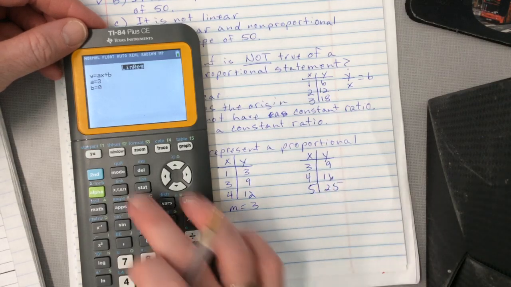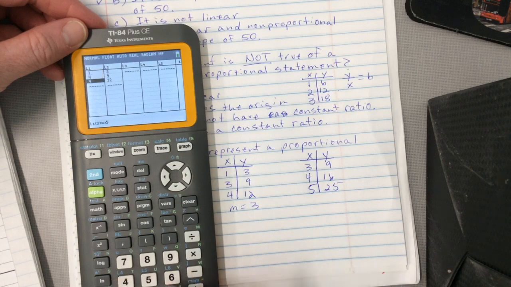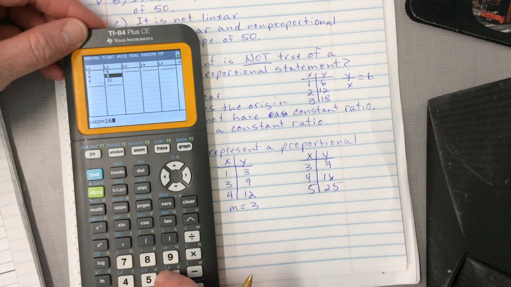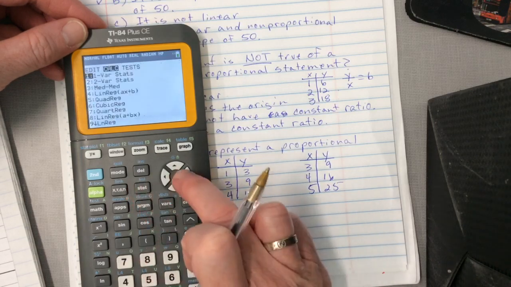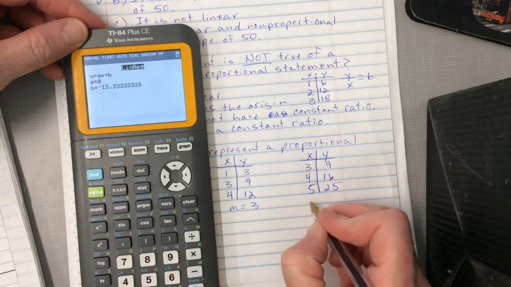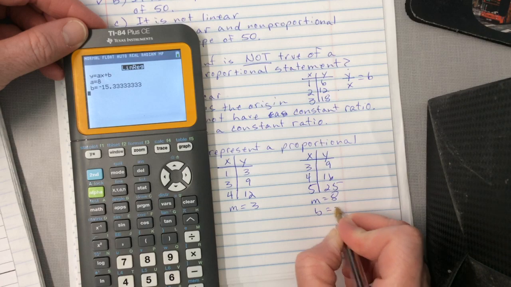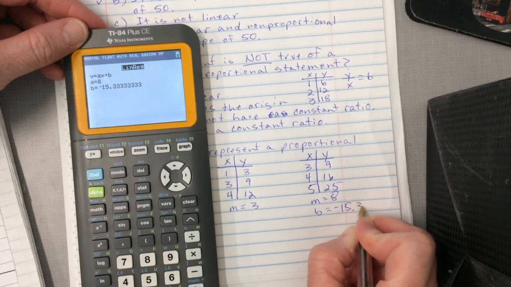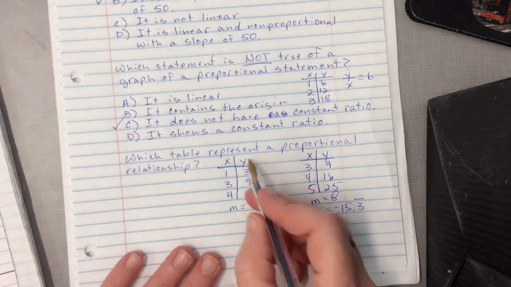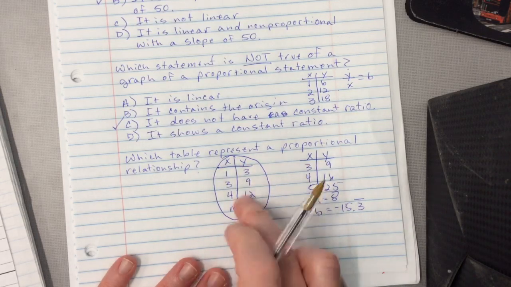On this one, stat enter, we have 3, 4, and 5. We'll tab over, and we have 9, 16, and 25. Stat tab 4, enter. And we have slope and a y-intercept. Okay, so we know this one is our constant ratio. So our answer is the first table.